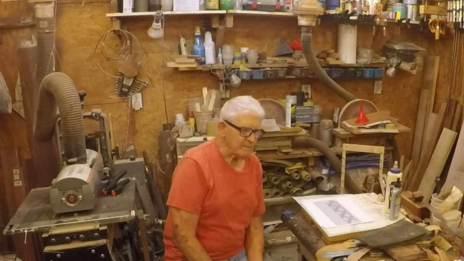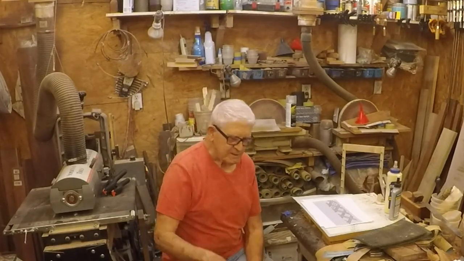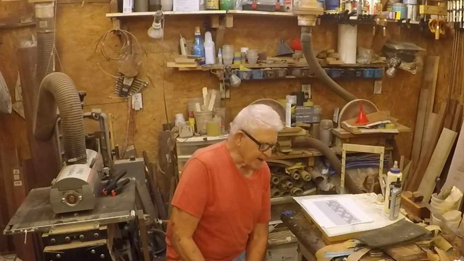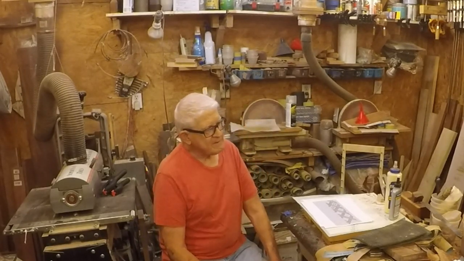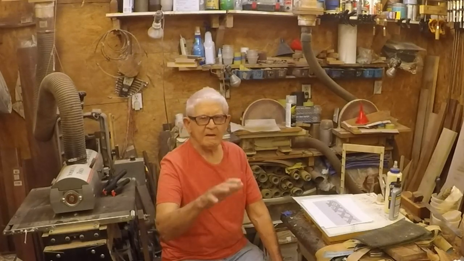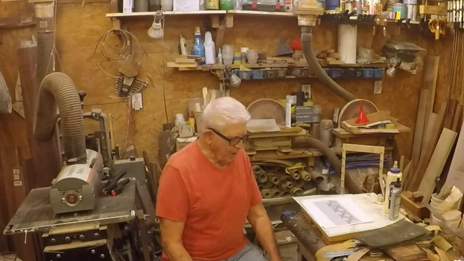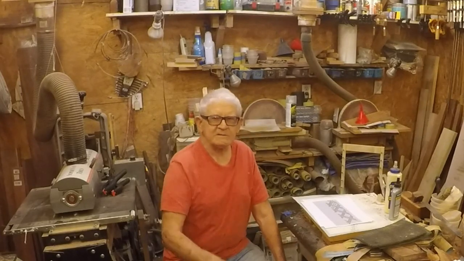I haven't made one of them in a long time. Make a medium-sized turning to put in art council and try and sell. So I've decided I want to make a medium-sized turning, about 18 inches tall.